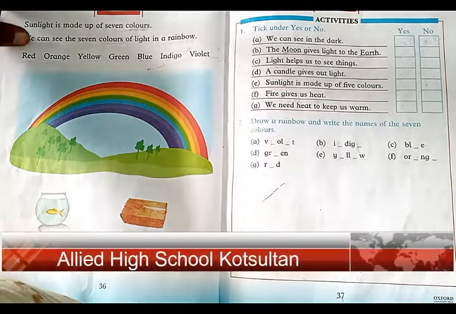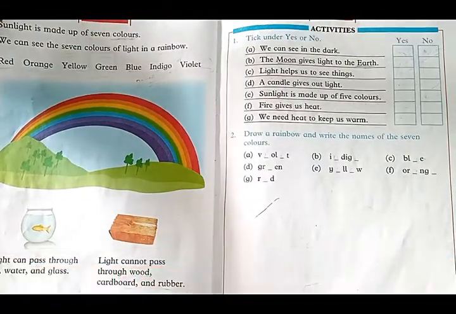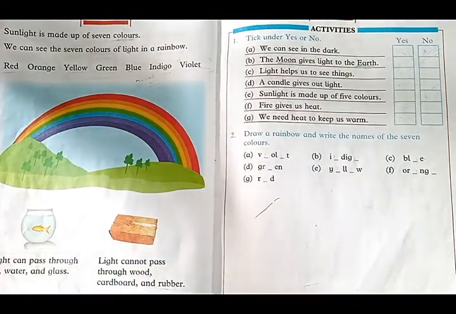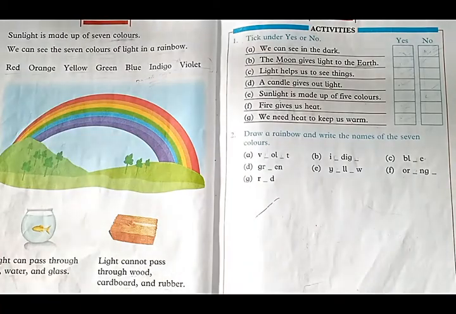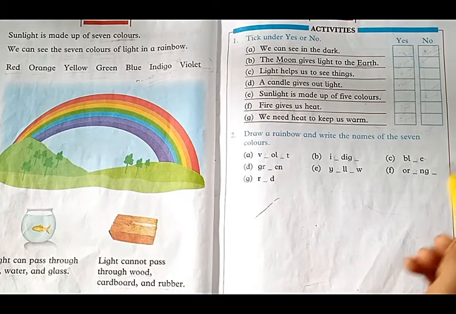In today's science class, we'll do the activity which is on page number 37. We have covered Unit 5, heat and light. Now, altogether, we'll do the activity. We'll read the statement first and you'll tell me either it's true or false.